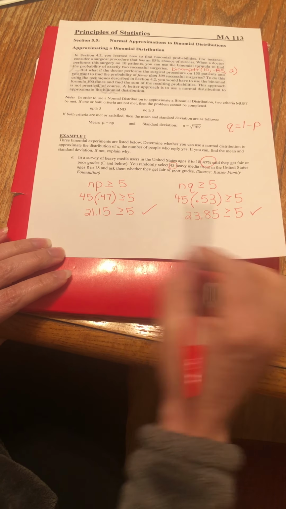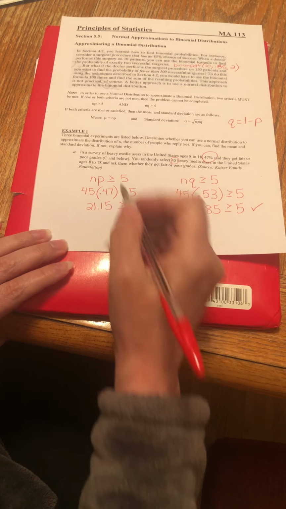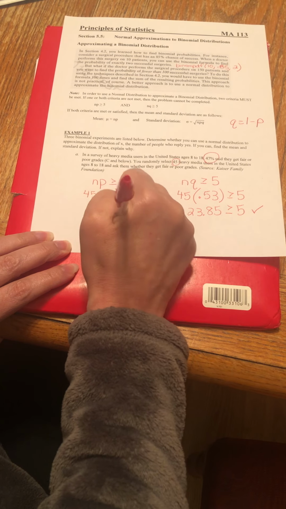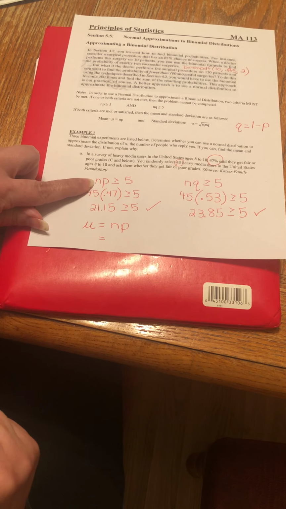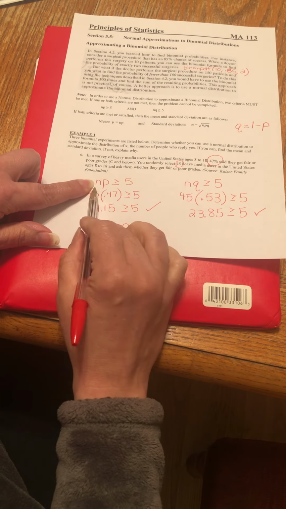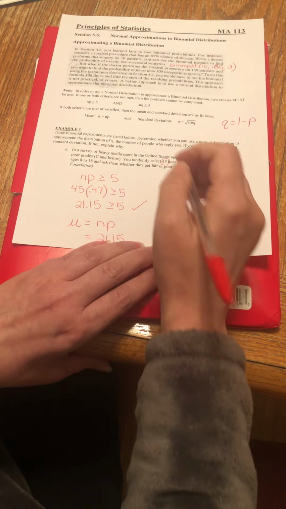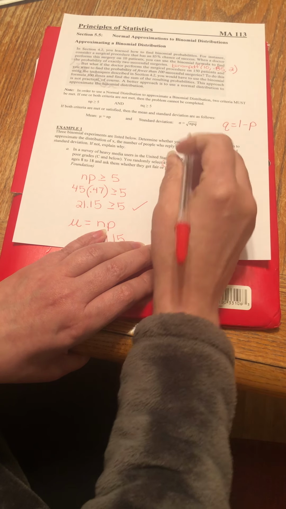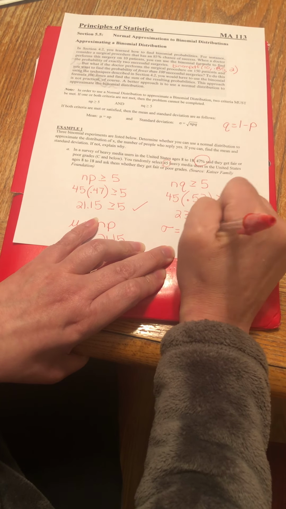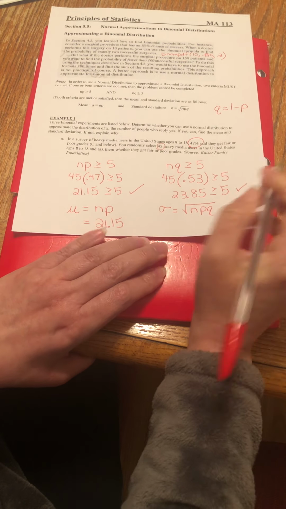If both of these criteria are met, then the mean is equal to np. Well, you just found np above. np you found to be 21.15, so you don't even have to do any math on that one. The standard deviation is equal to the square root of npq. This one you have to do.